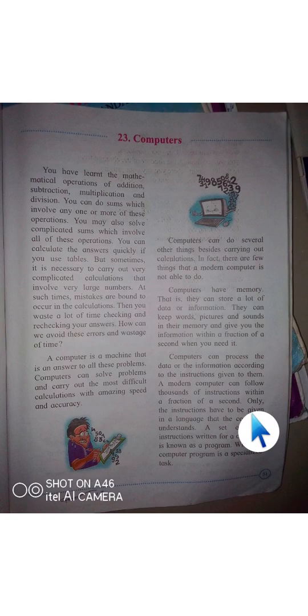If we are searching for videos in one tab, and we open another tab to search for photos, or we play games, we can open so many tabs within no time. Only the instructions have to be given in a language that the computer understands.